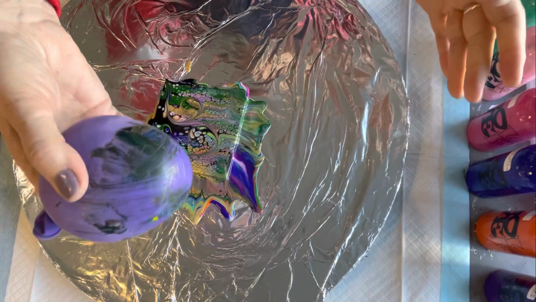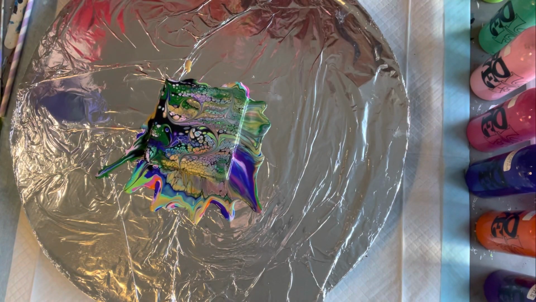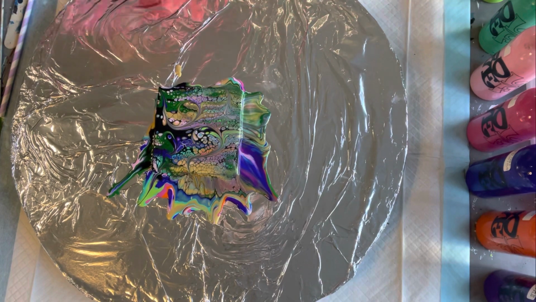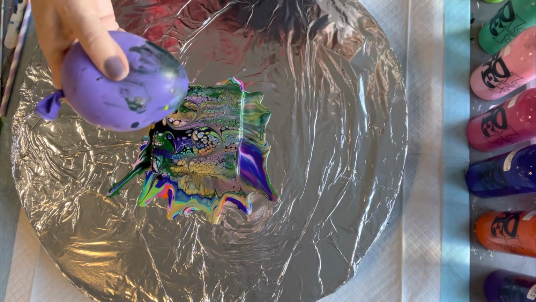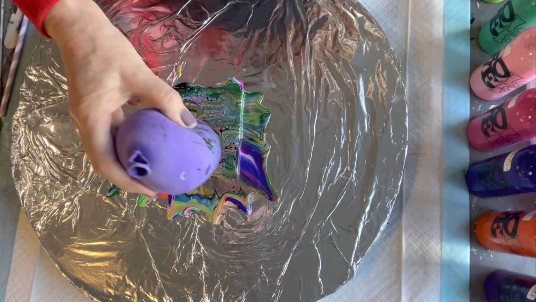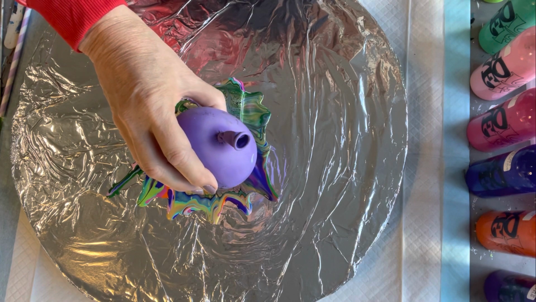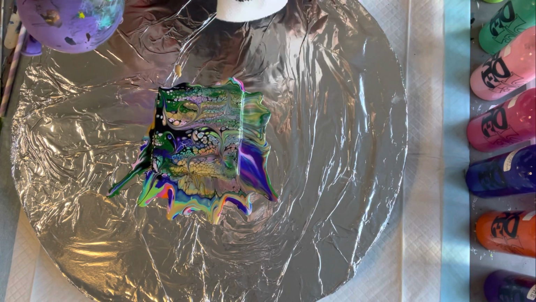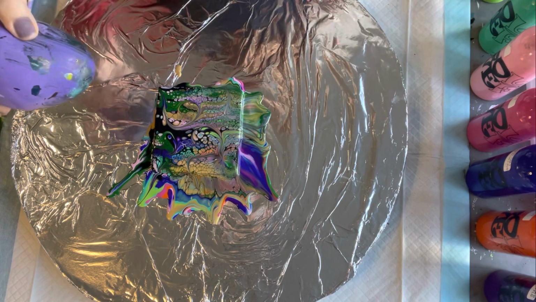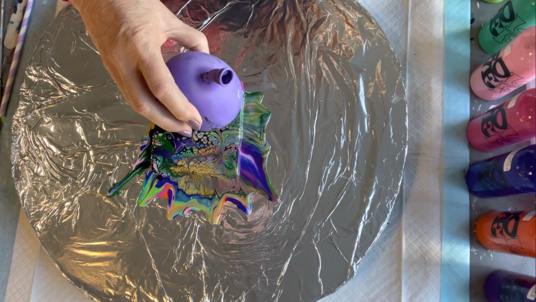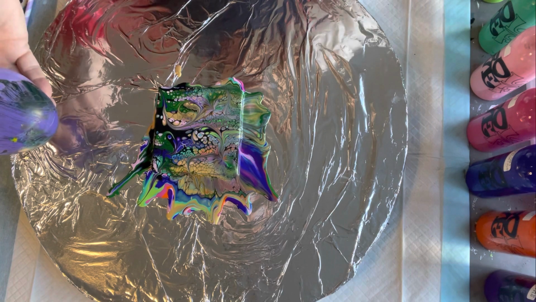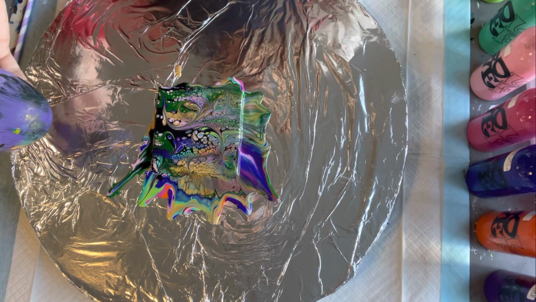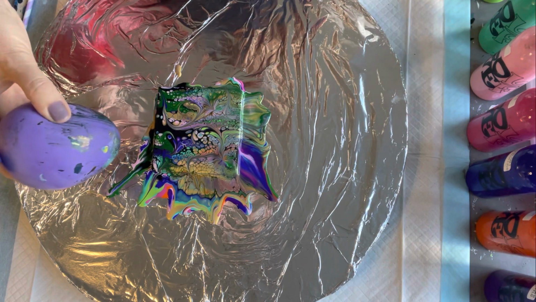Right, so now I've just got this squishy balloon. It's quite a soft one. And I will now just gently, very gently, push that into the paints, just to create some little fairy type creations in there. Make that look like tiny little flowers. I did one a couple of months ago and it ended up just looking like a Monet garden, but of course trying to replicate that's always difficult.